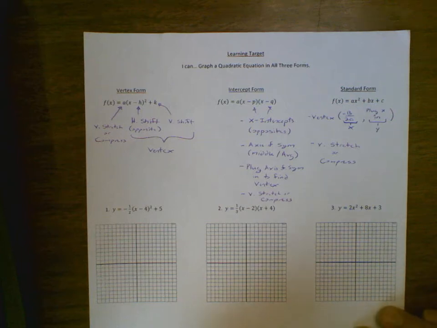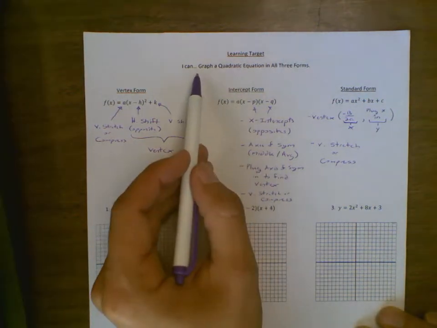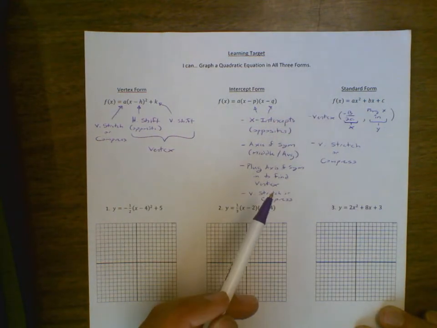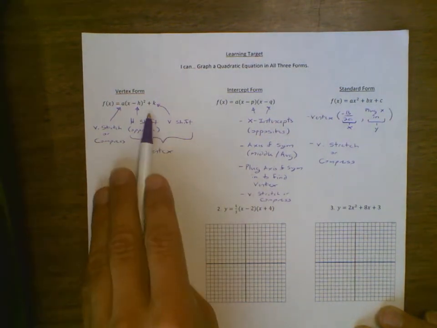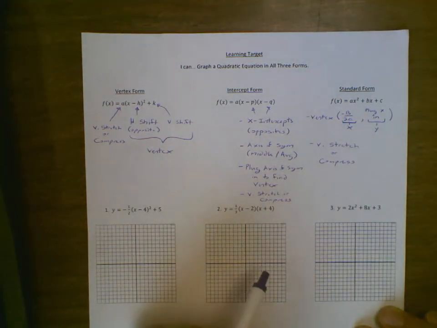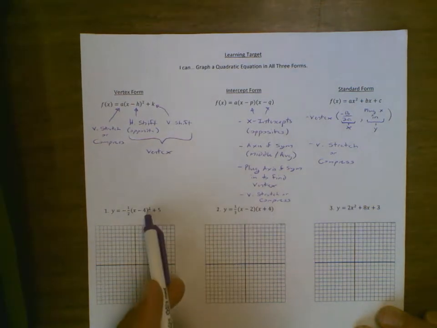In this video, we're going to look at the learning target: I can graph a quadratic equation in all three forms. So we've talked about graphing in vertex form, graphing in intercept form, and graphing in standard form. But this video is just a run through of each form.